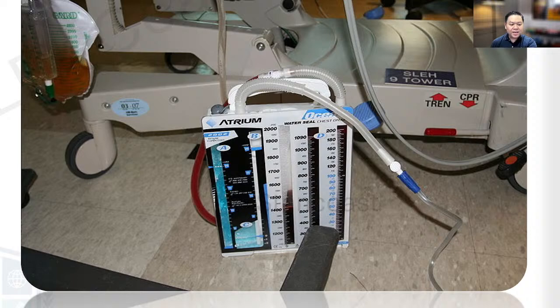So you have here the drainage system, which is basically going to catch all the fluid or the hemothorax draining into the first chamber. And with this setup, this is going to be connected to the suction, which is right here on the left side of the container. Okay.